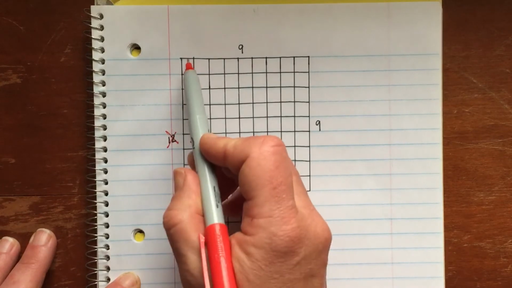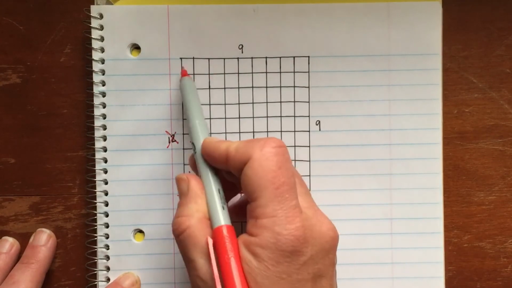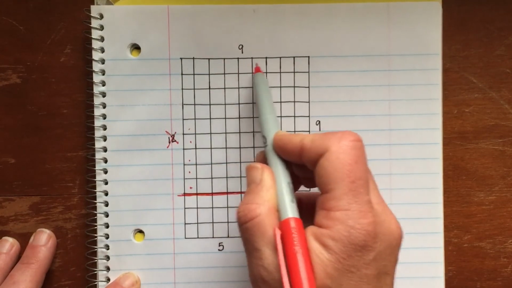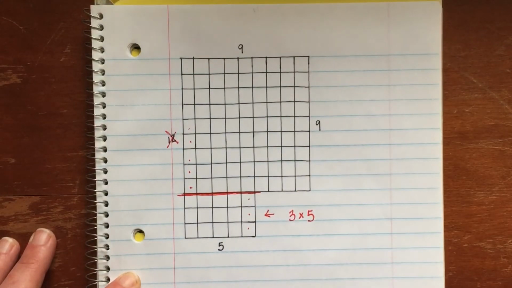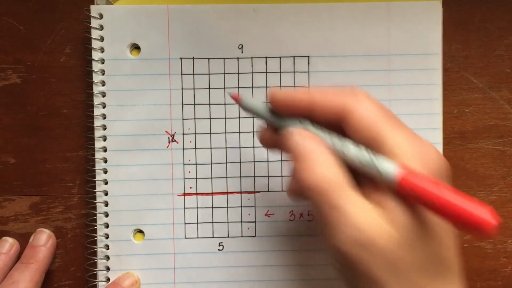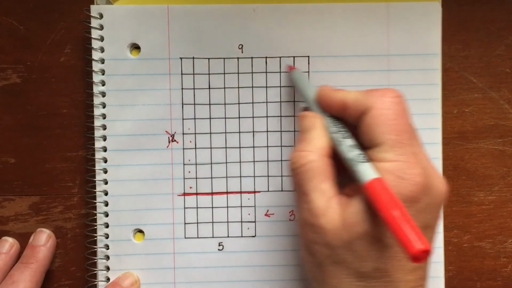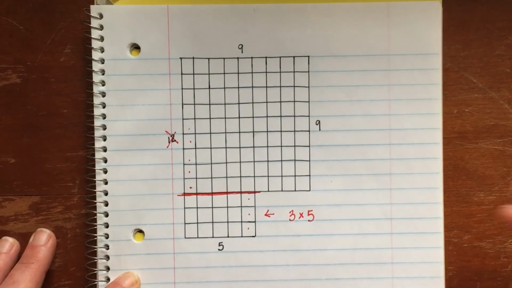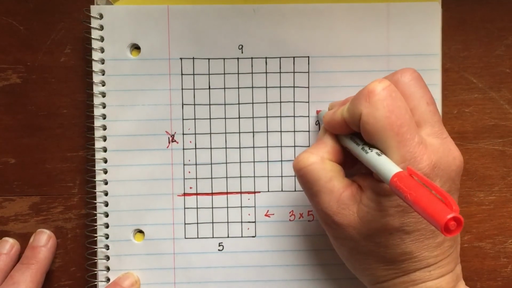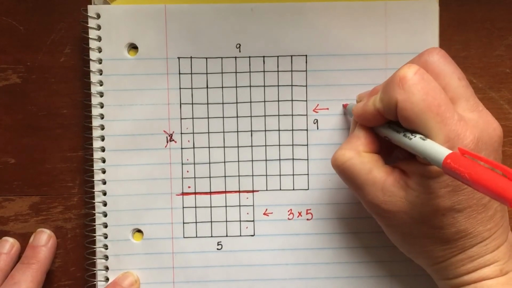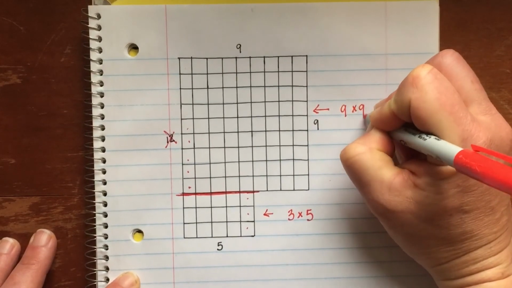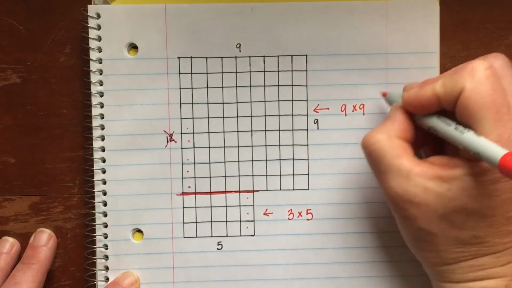And then let's see, how many in each row? 1, 2, 3, 4, 5, 6, 7, 8, 9 in each row. That's right, because it's a square, all the sides should be the same. So if this is 9 by 9, then what's the multiplication problem I could use to find out the area? Right, 9 times 9.